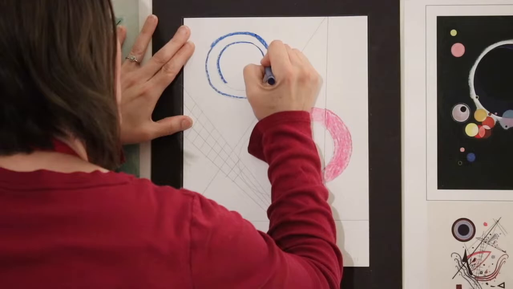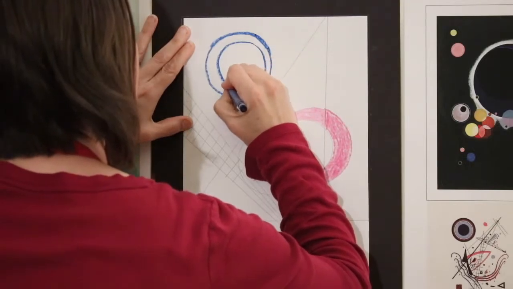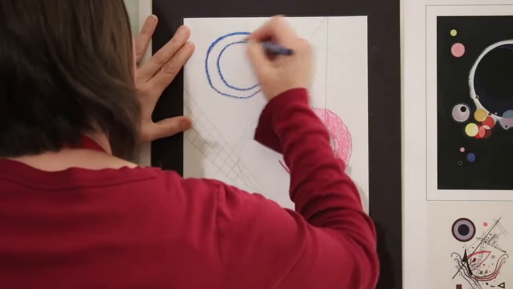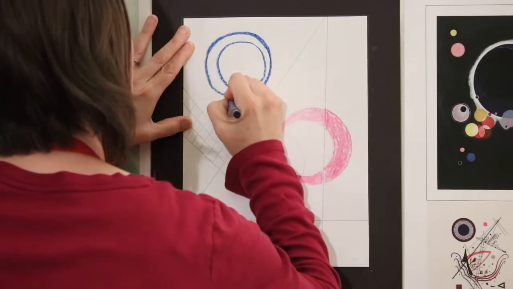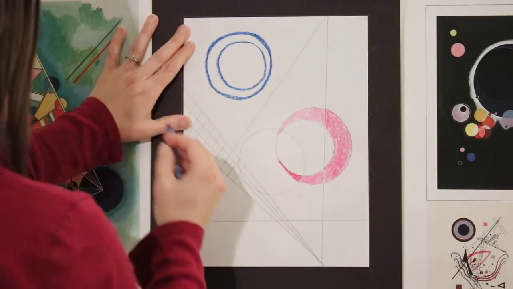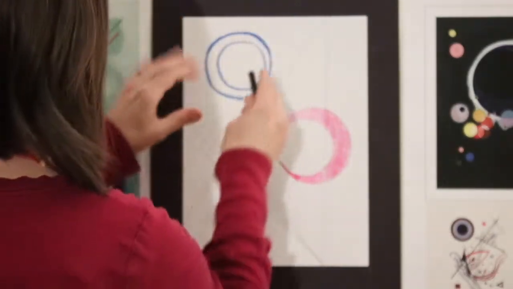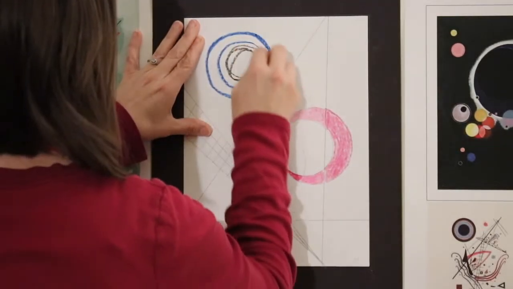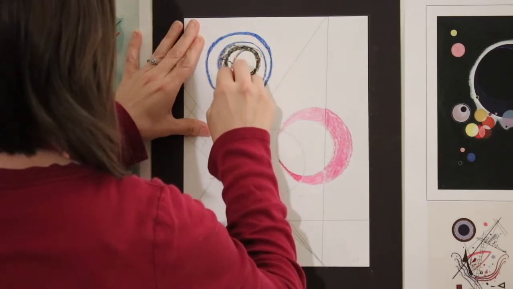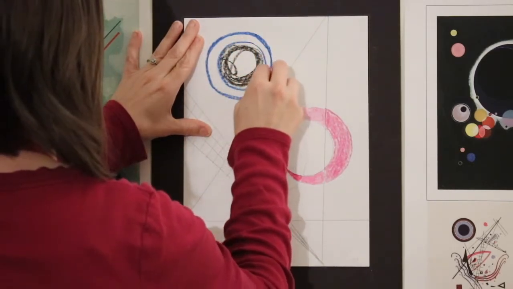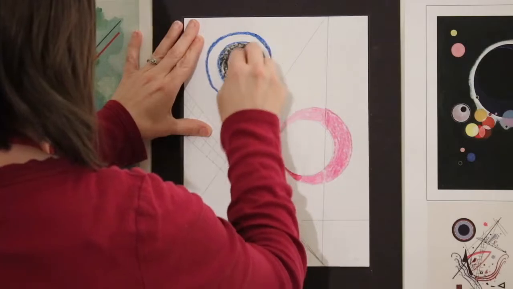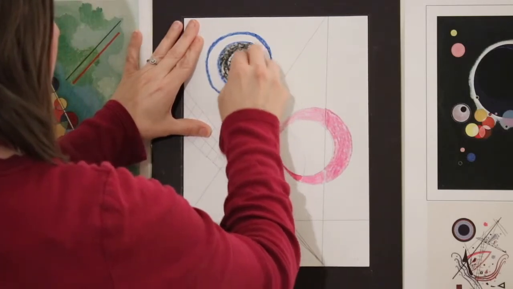You can just make your circle a little bit bigger if you need to. And go ahead and color that in. I'm going to use black here. So just keep filling in your shapes.